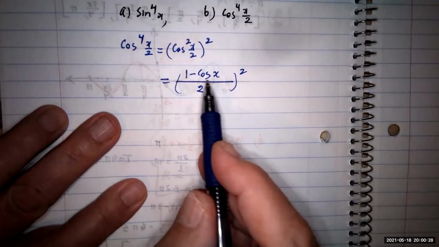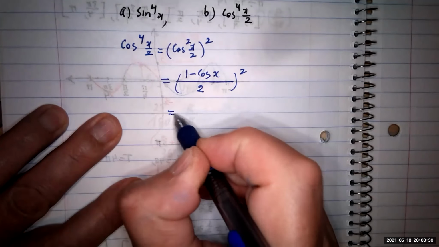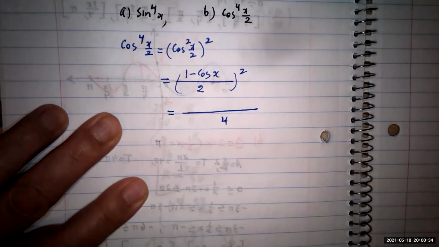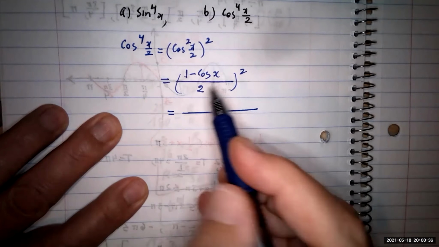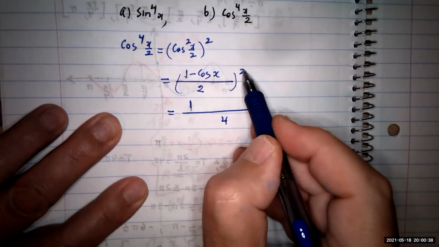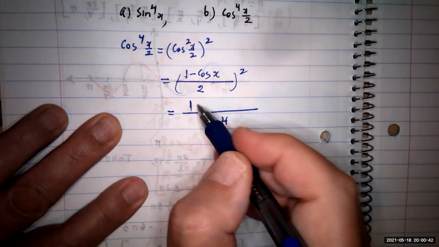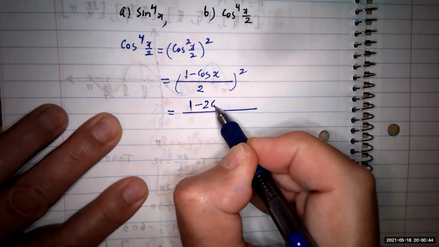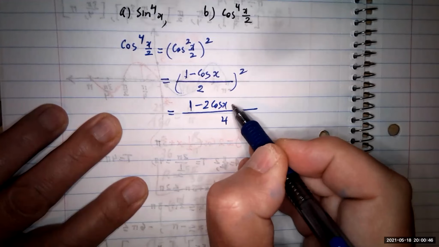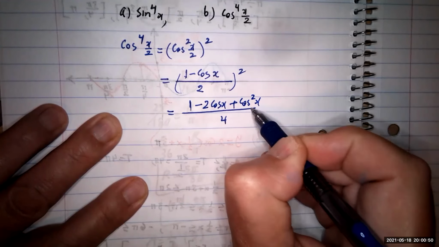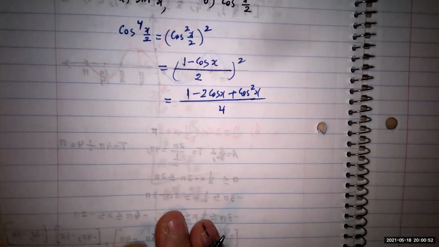So that would be step 1. Step 2, square the top and the bottom. The bottom one would be 4. The top is the square of the first, 1 squared is just 1. Remember, twice the first times the second: 2 times 1 times cosine, minus 2 cosine x, plus the square of the second one, which is cosine squared. That would be the first step.